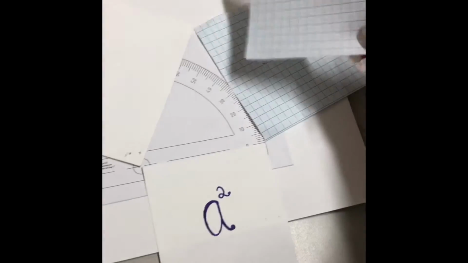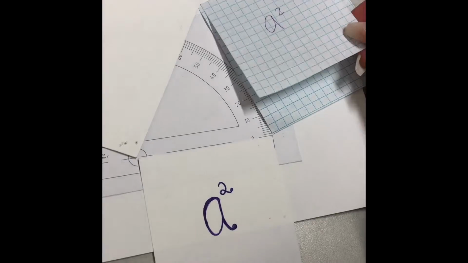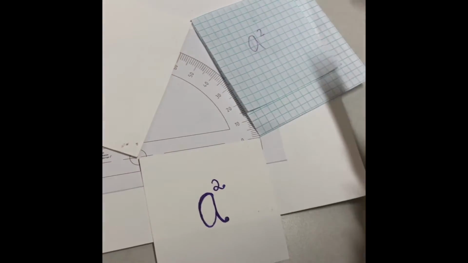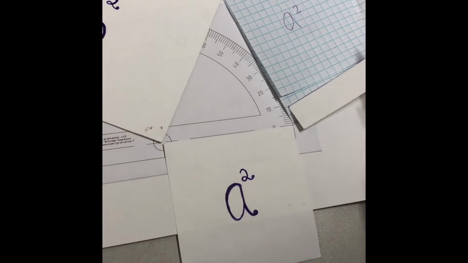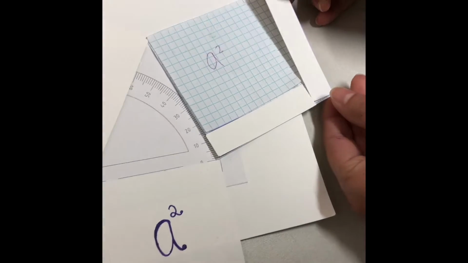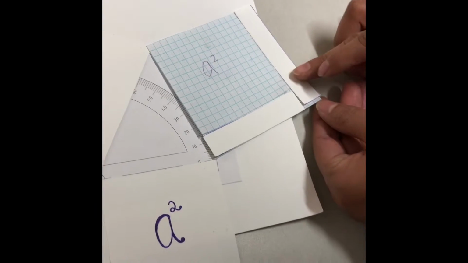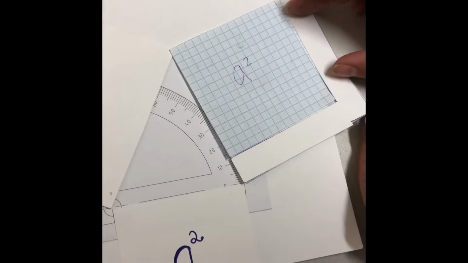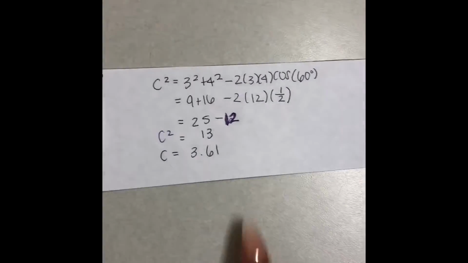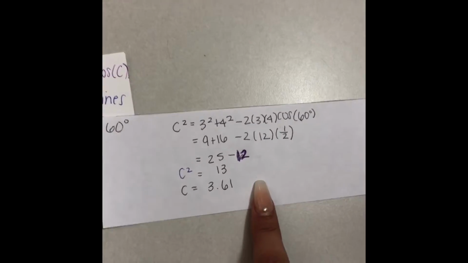So when we add a squared plus the rest of the b squared, it adds up perfectly to fit on top of 3.61. And that is what we got exactly from plugging everything in.